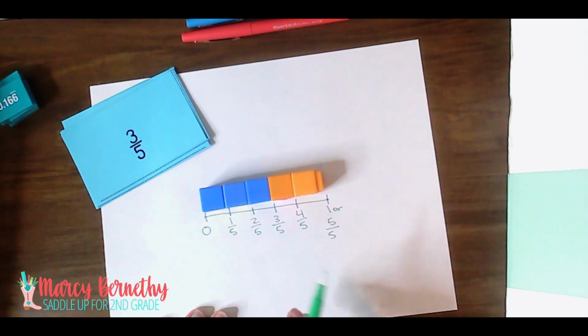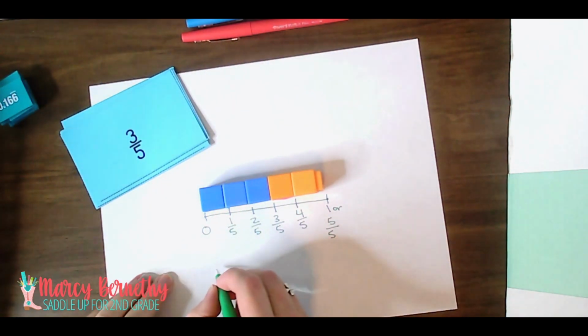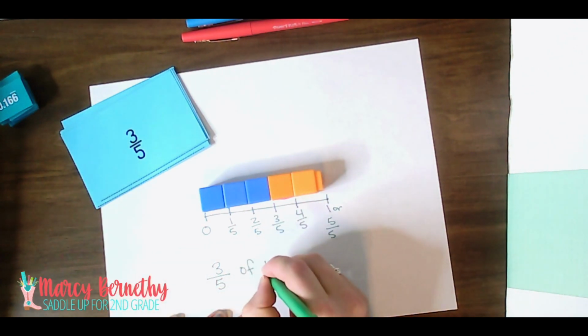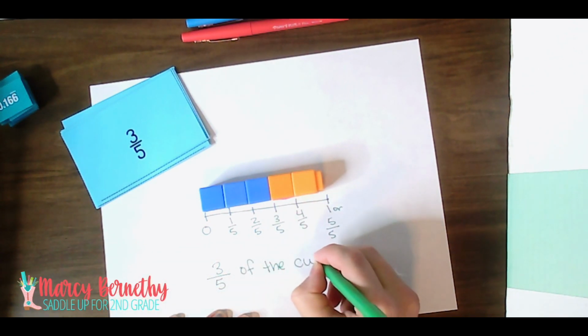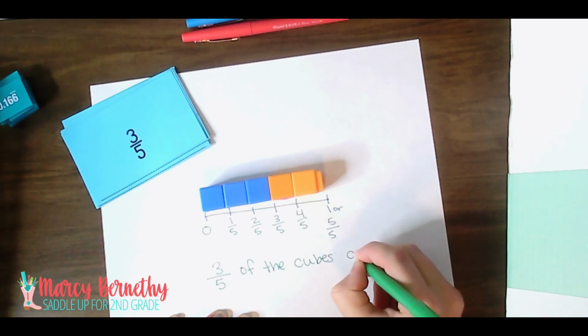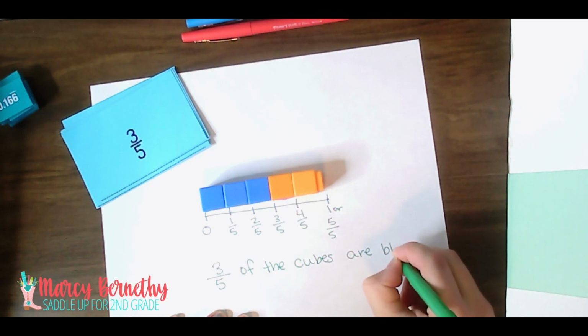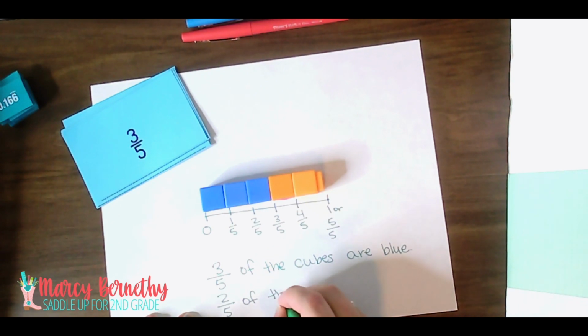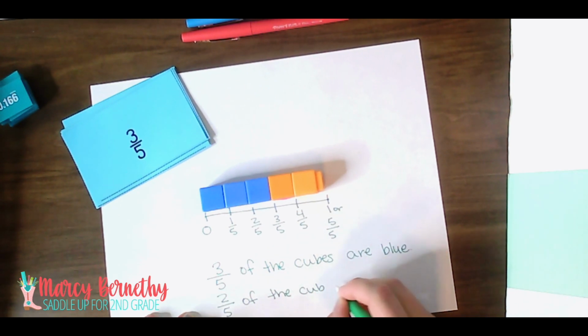So in this example, 3/5 of the cubes are blue, and 2/5 of the cubes are orange.